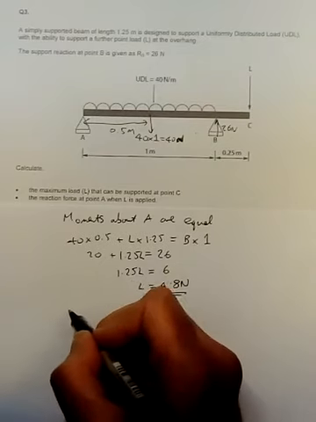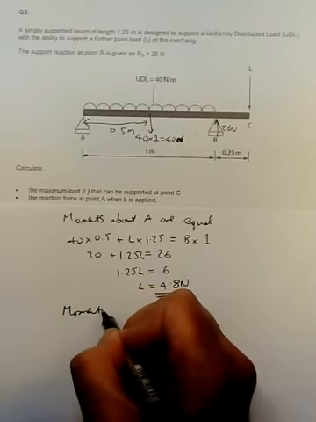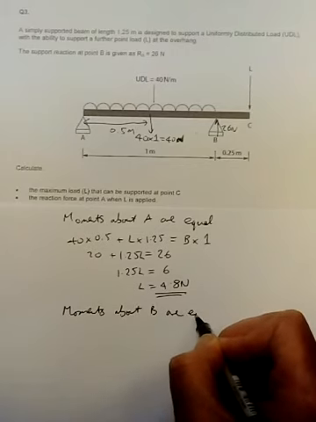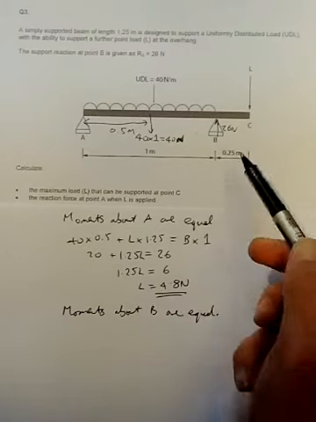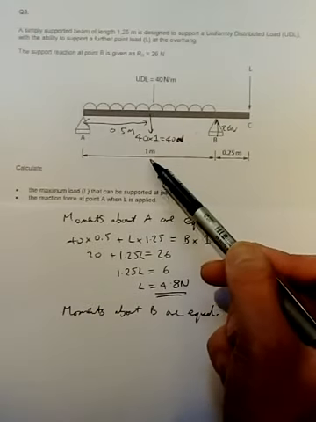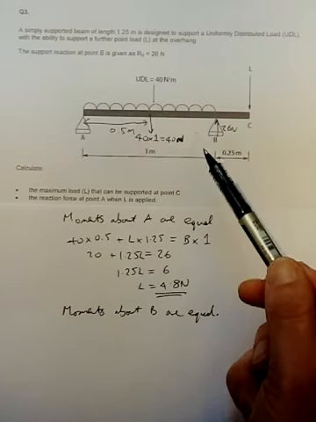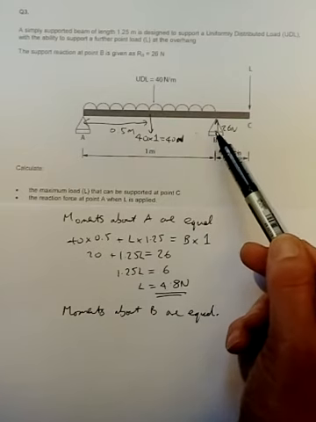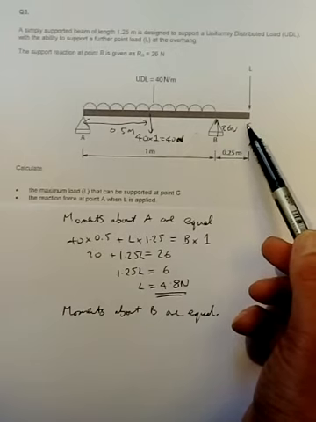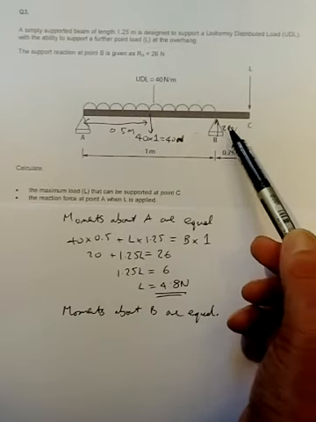Now, this time I need to take moments about B, and I'm going to say that they're equal. This is slightly more difficult because B is not at one end of the beam, so we're going to need to pay careful attention to get clockwise and anti-clockwise worked out correctly. So distances now are going to be calculated from B, not from the end of the beam. So let's work out what's happening.